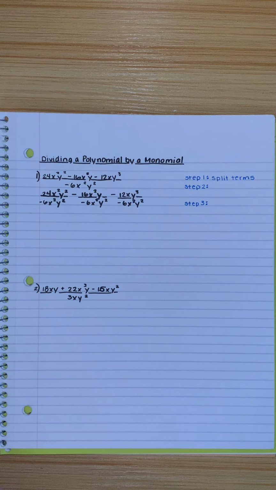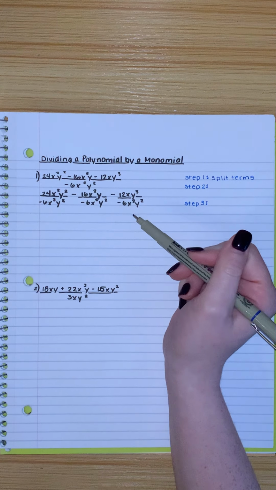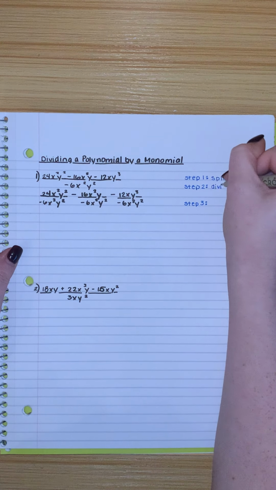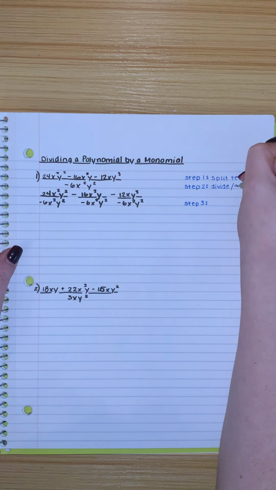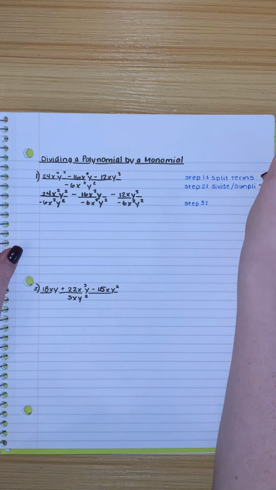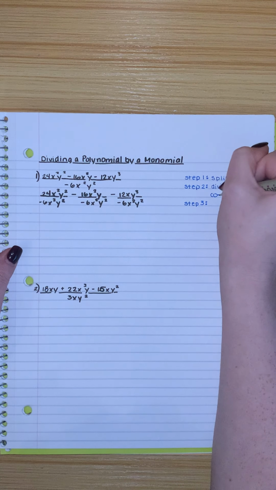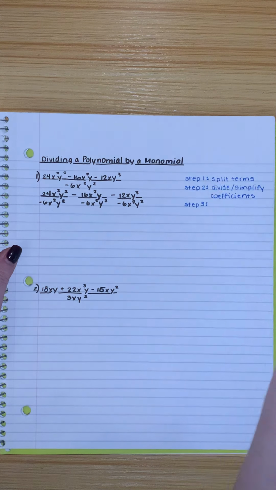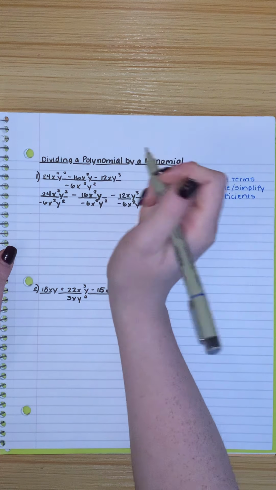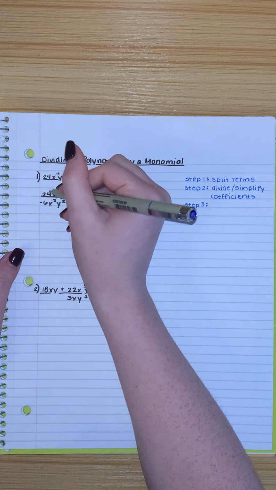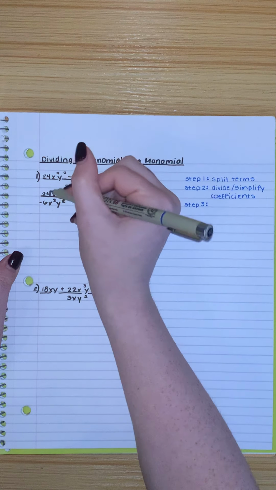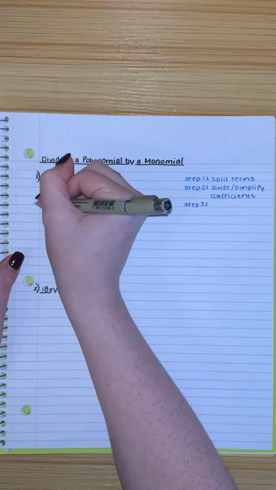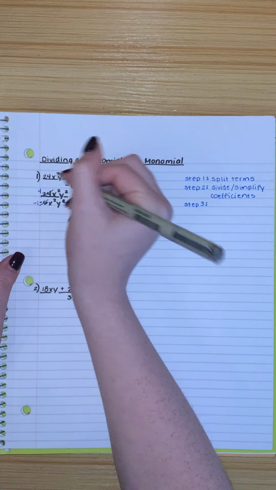All right, and so from here, the second step, or what I like to do first, is to divide or just simplify the coefficients. And I just find that easier because it's always what you write first, so we may as well simplify those first. So this one is pretty nice because 6 goes evenly into 24 4 times, so we can just cross that out and make this a negative 1 and this a 4.